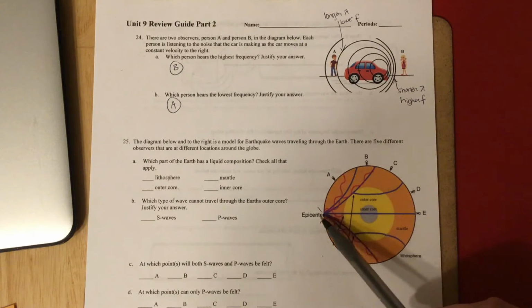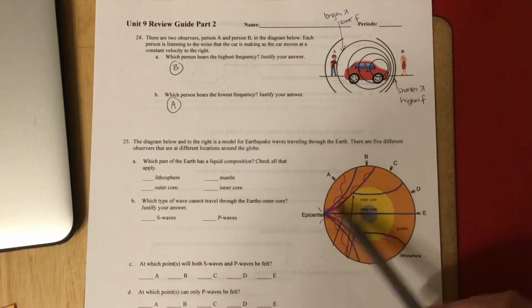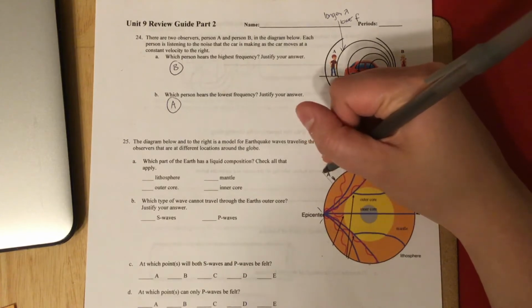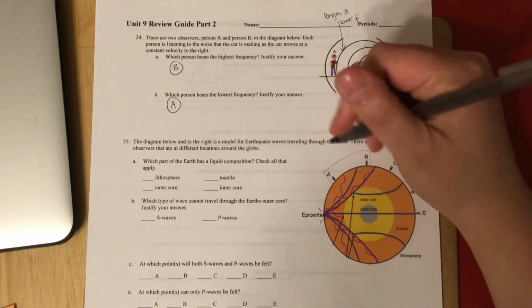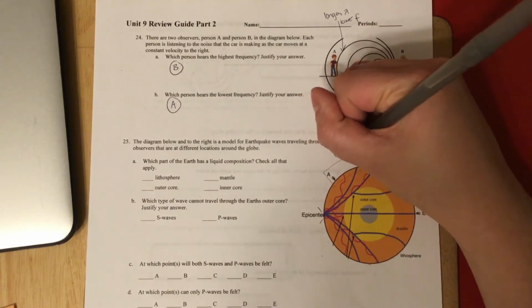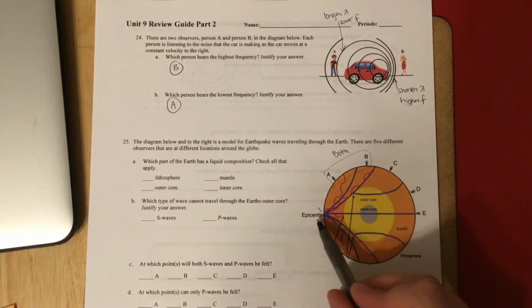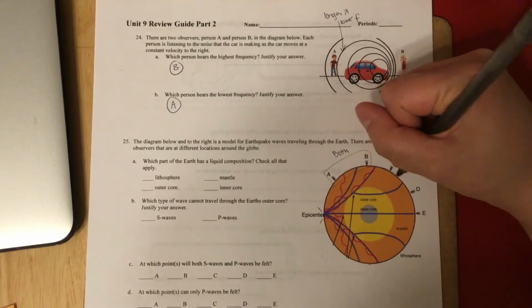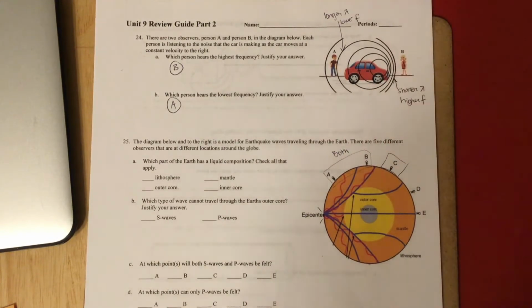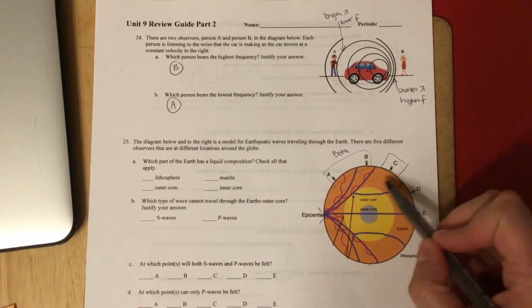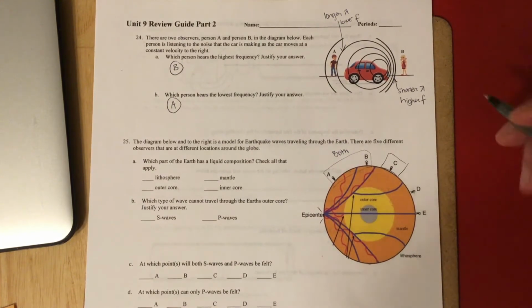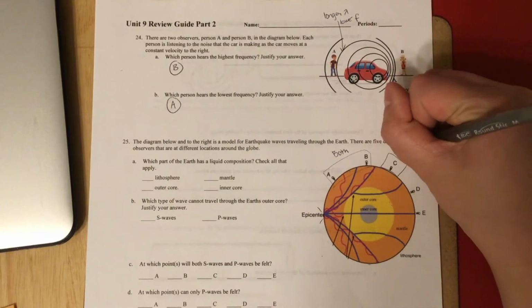We know that not everybody can experience the waves. I'm kind of skipping ahead, but person A and B experience both S and P waves. Person C experiences no waves. In class the other day, I was like, oh, I wonder what this is called, the place where there's no waves that hit it. Apparently, person C is in a place called the shadow zone.